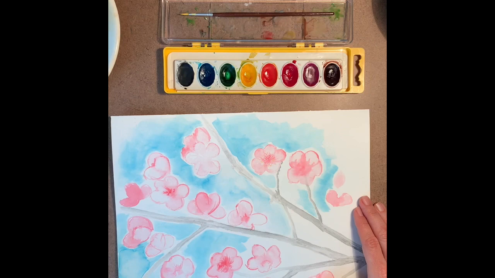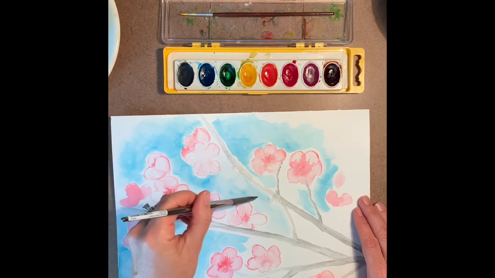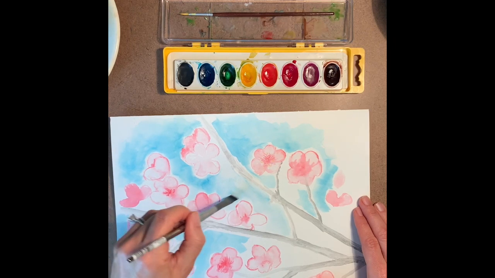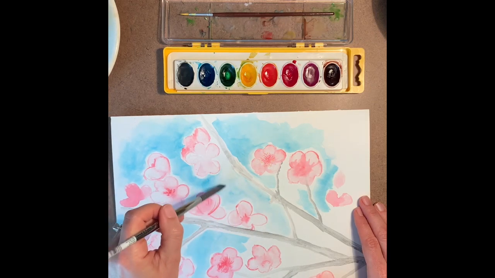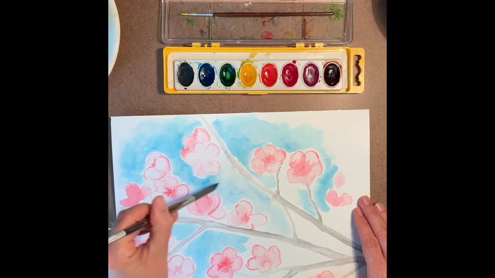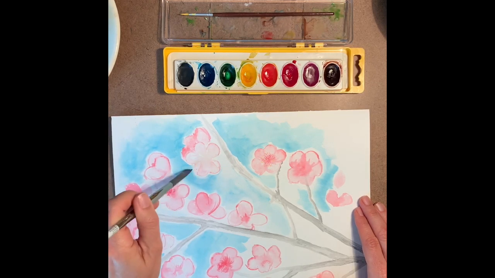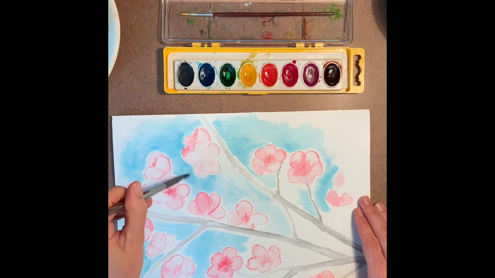Okay, it's a lot easier to blend wet watercolor than watercolor that's already dried. But if you do have to take a break and you have some settled watercolor that's dried and you don't really like the look of that, like some of these little spots where it's kind of dried and there's an edge, see a little bit of a line there, I can just blend that out into the sky.